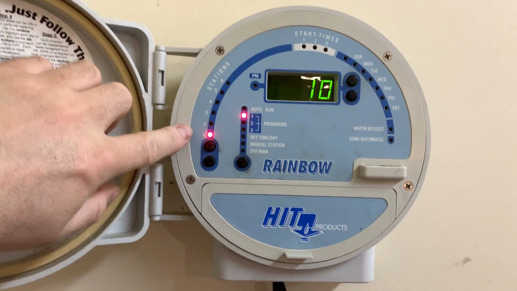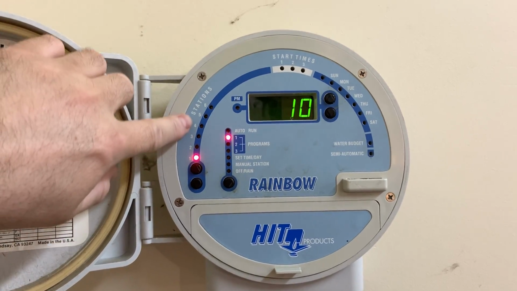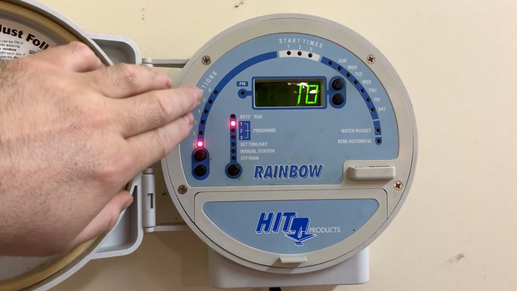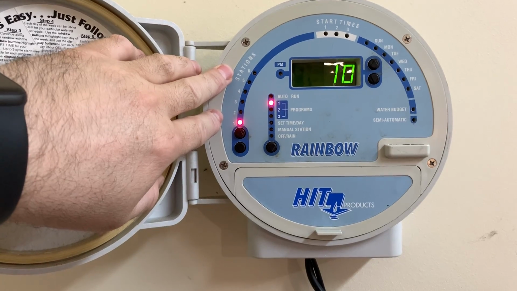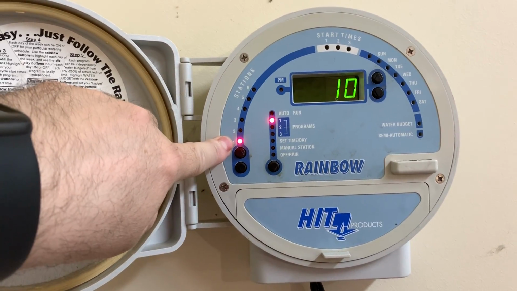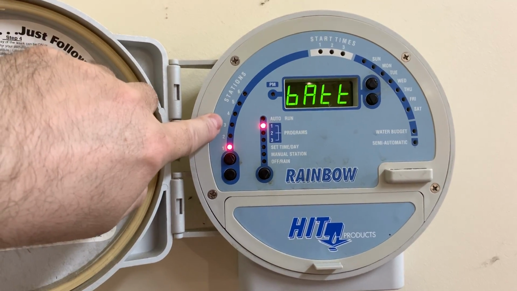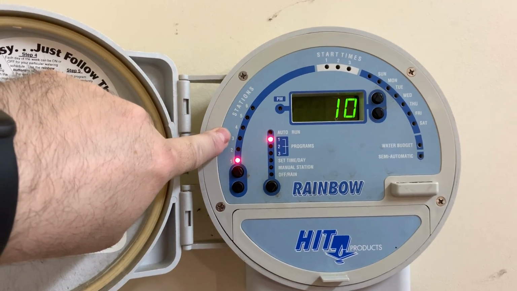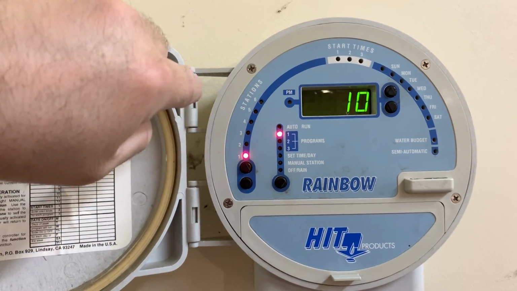These lights show the various stations 1 through 6. We currently just have 4 stations. We don't have any sprinklers going to stations 5 and 6. Station 1 is the drip system out front. Station 2 is the front lawn sprinklers. Station 3 is the sprinklers closest to the studio out back. Station 4, the sprinkler is closest to Tony's house.